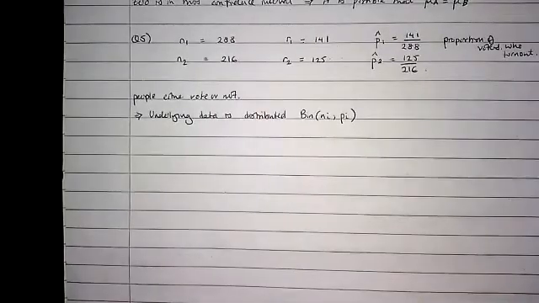So the underlying data is distributed binomially with parameters ni, so n1 in the first case, n2 in the second case, and then the proportion of people that we expect to be voting p1 and p2. We don't know what either of the actual proportions are. We've only got the information from our samples as to what those proportions actually potentially look like.